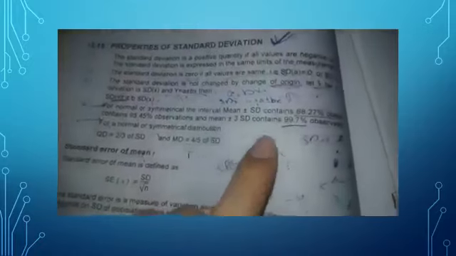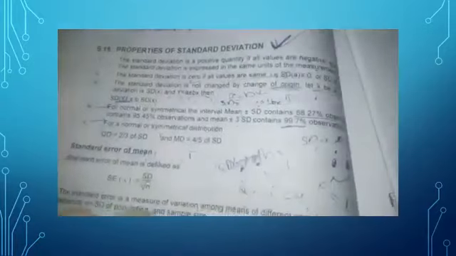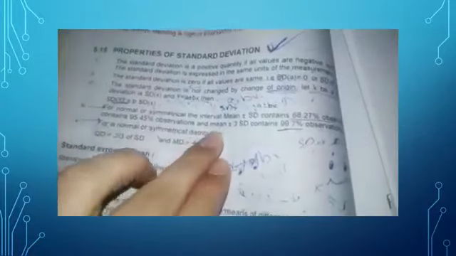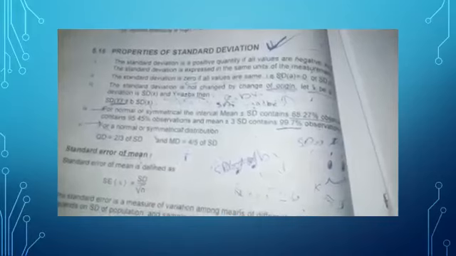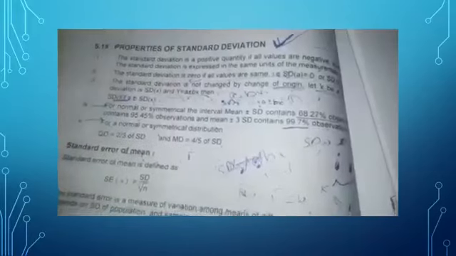So the value of the mean above and below the standard deviation shows the 68.27 percent of observations, and like this, mean above and below between 2 and 3 standard deviations.